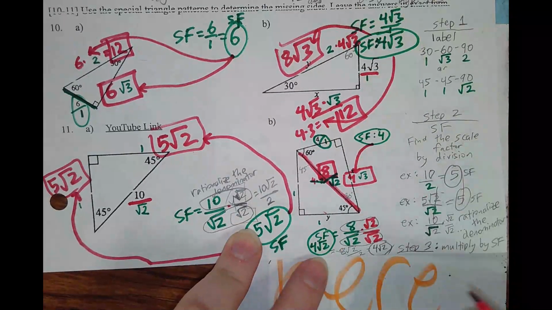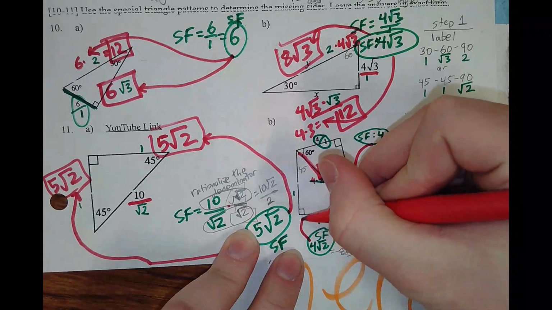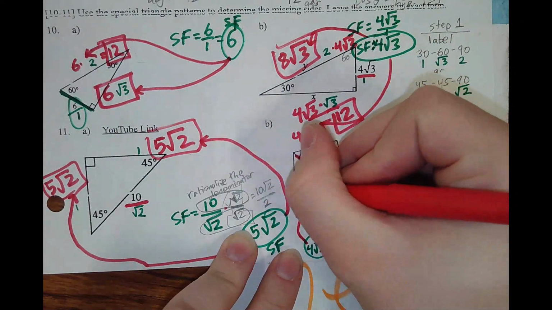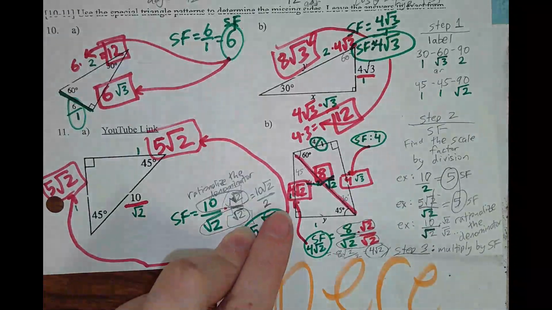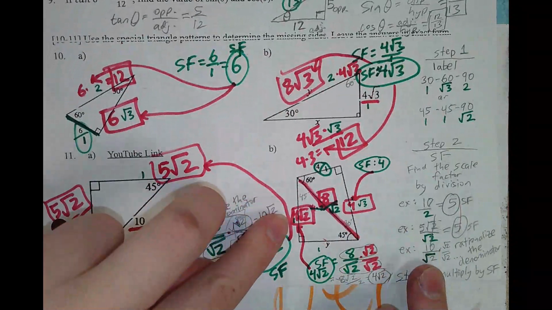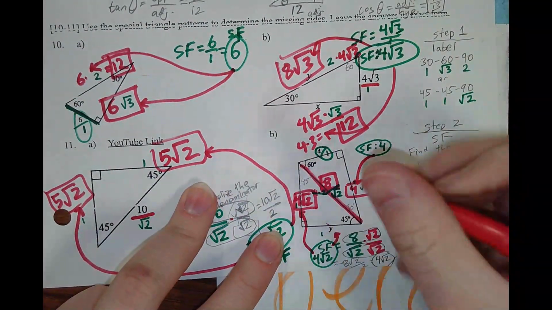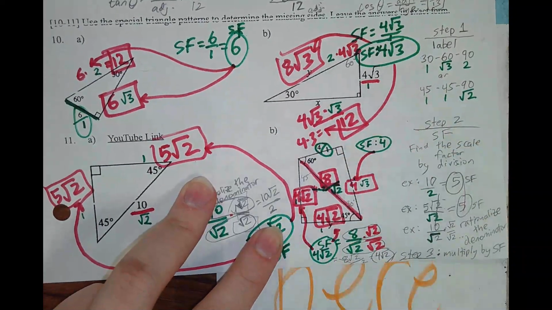Okay, now that we found the scale factor, we have to multiply that by the scale factor to get our missing values. So 4 root 2 times 1, we know that's going to be 4 root 2 for that side right there. I know it's messy, I'm sorry about that. And then 4 root 2 times 1 over here is going to give us 2 answers of 4 root 2.